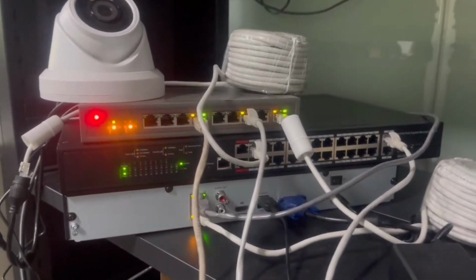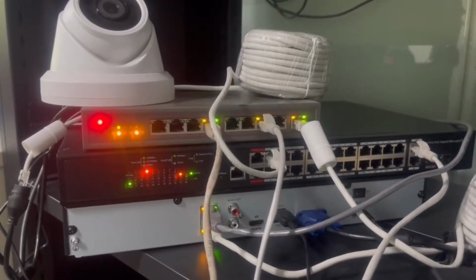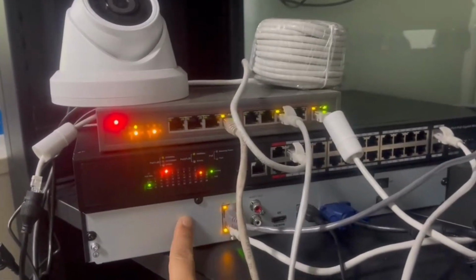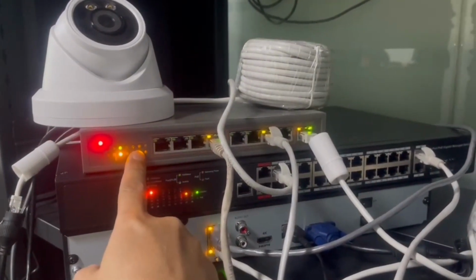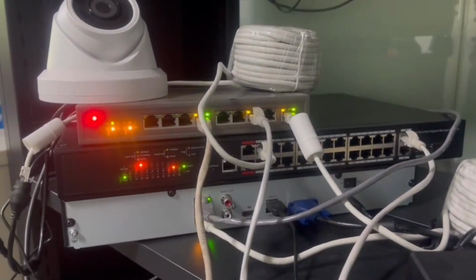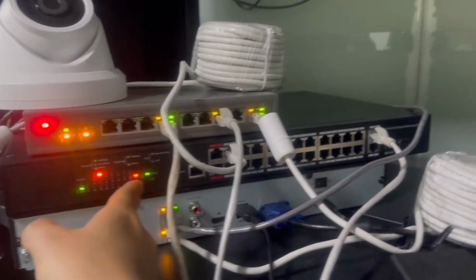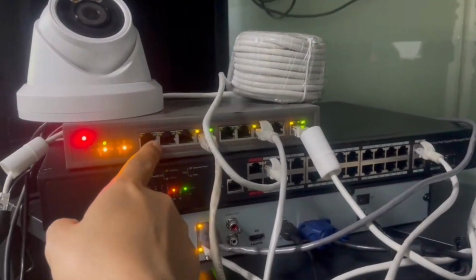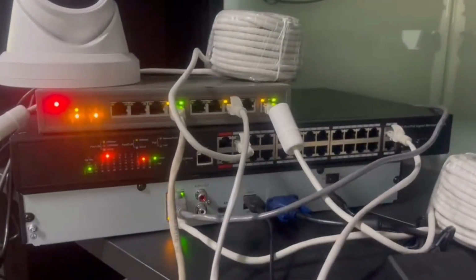Hello everyone, and today let's make a description and a connection for the 32 channel and 32 camera system. The system includes one 32 channel NVR recorder, one 24 port PoE switch, and one 8 port PoE switch. As the diagram displays, we connect 24 cameras on the 24 port PoE switch, which has two uplink ports, and the remaining 8 cameras connect to the 8 port PoE switch and its uplink port. So the system connection is like this.